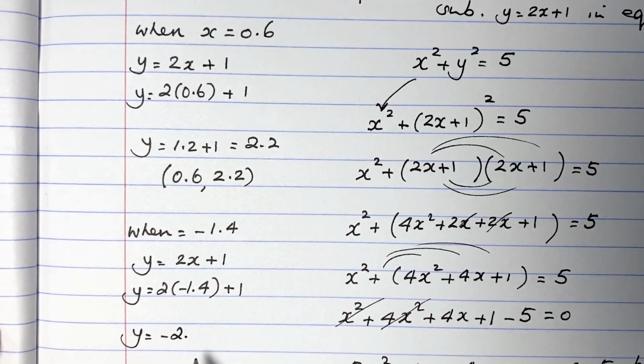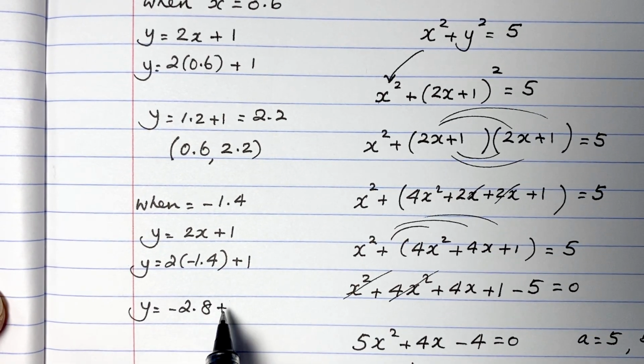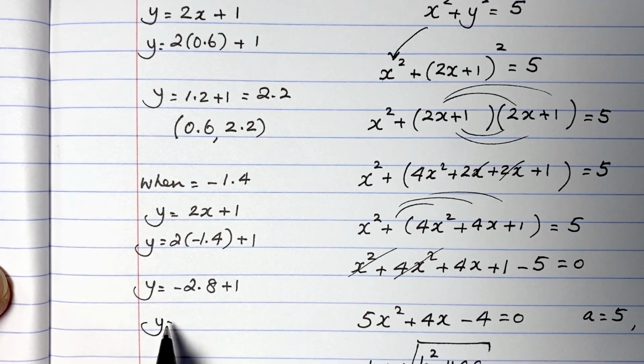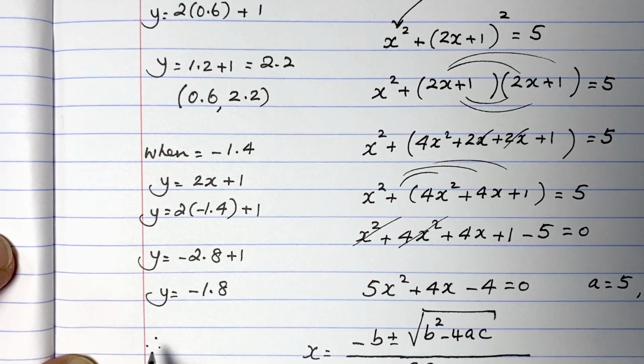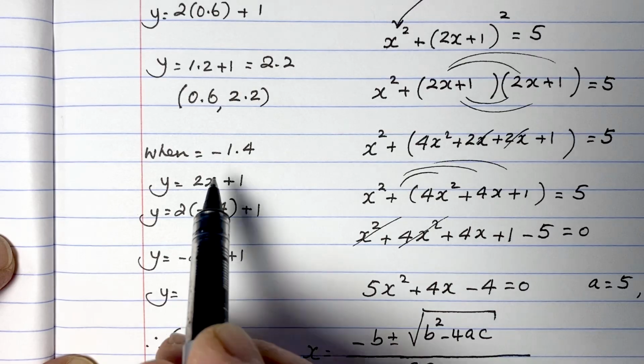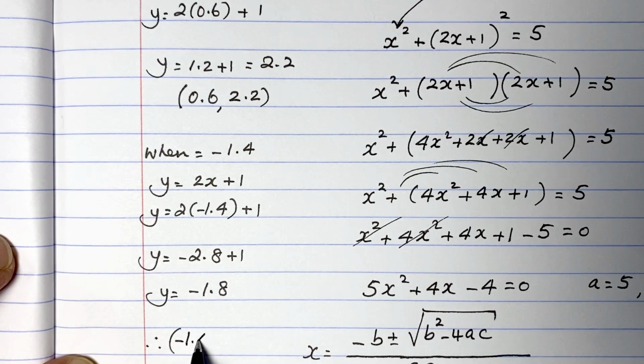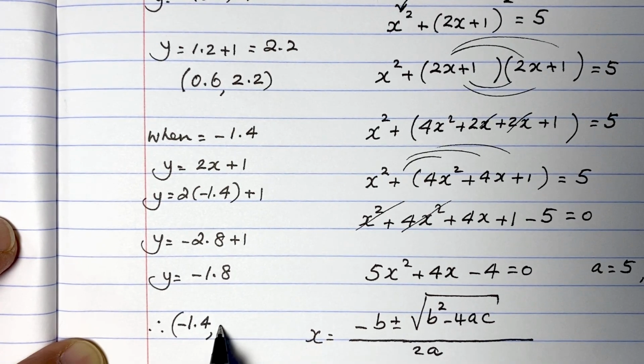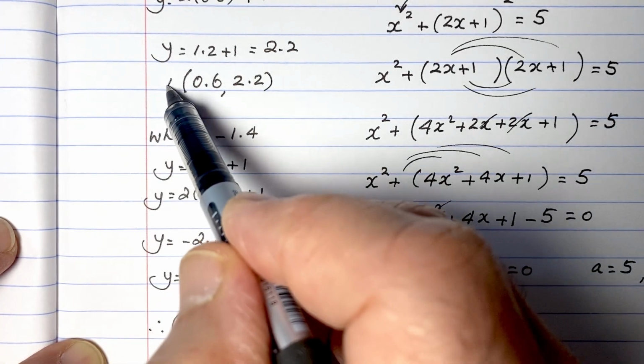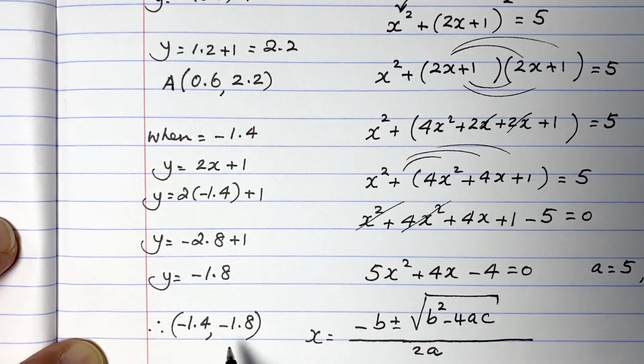Minus 2.8 plus 1, y equals minus 1.8. Therefore, the other point would be x at minus 1.4 and y minus 1.8. That would be the coordinates of B. So that was A, and that would be the coordinates of B.